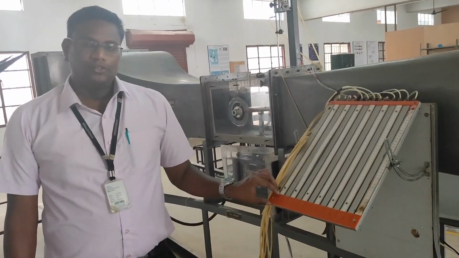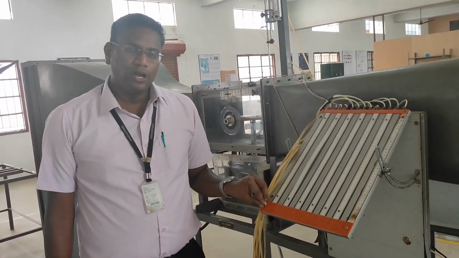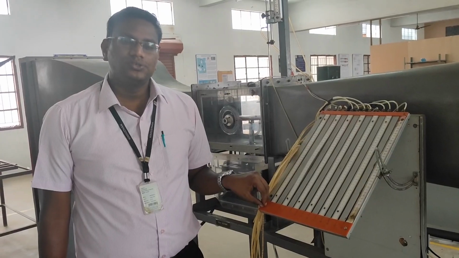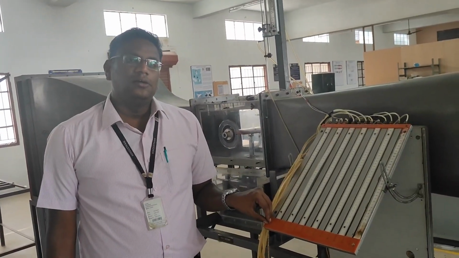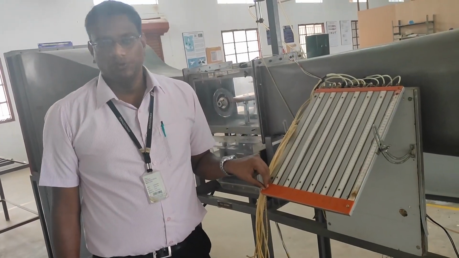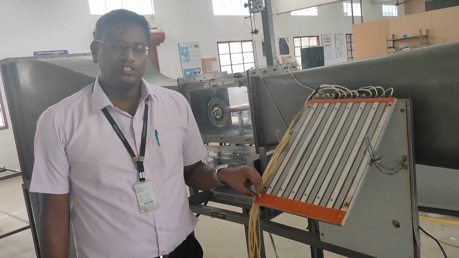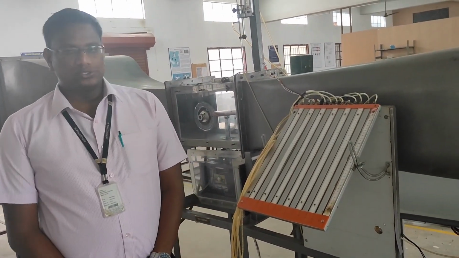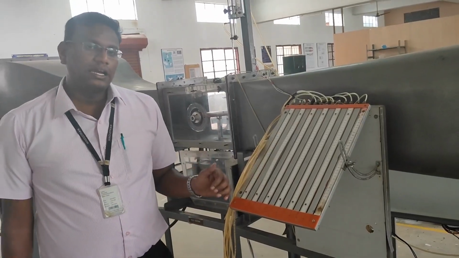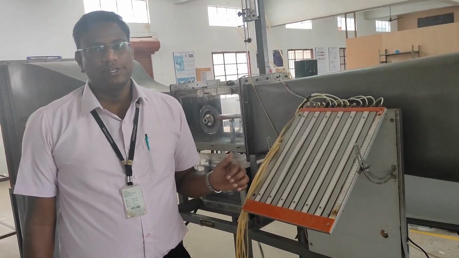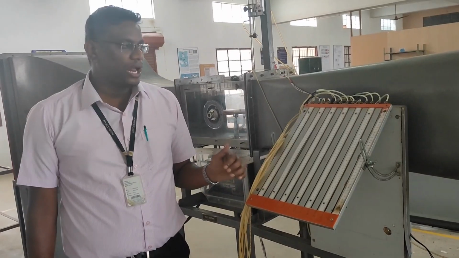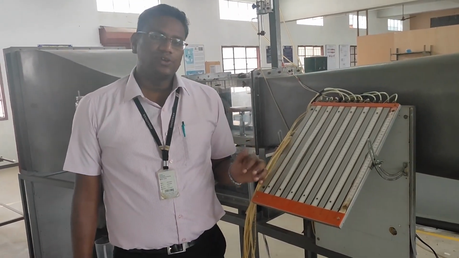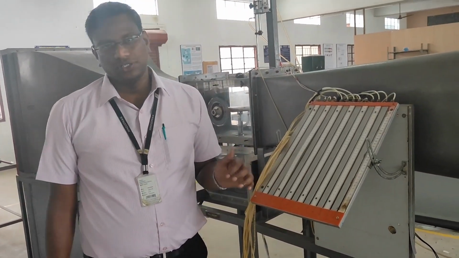So this is the U-tube manometer. What is a U-tube manometer? The U-tube manometer helps us convert the pressure of the air to a water pressure, so the water level will rise. Based upon that, we can calculate the pressure values. Here we can calculate both static pressure and dynamic pressure, also using the reference value of atmospheric pressure.